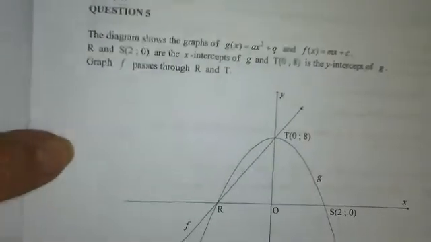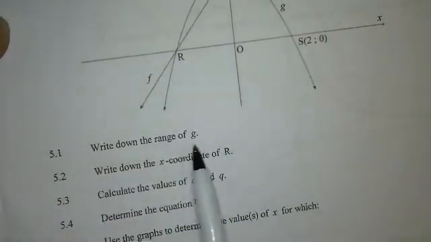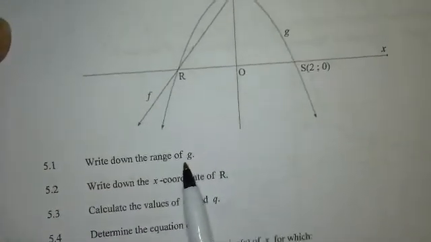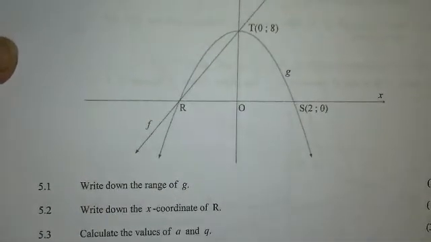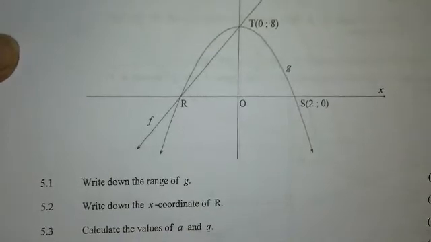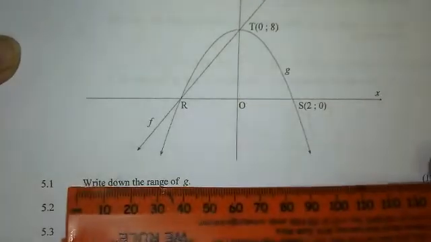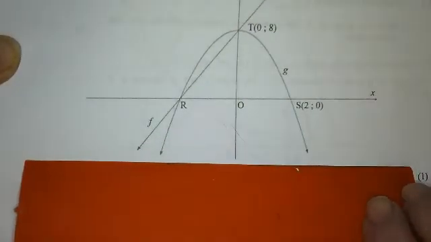The first question is, write down the range of g. To do the range, you must know that's the y values. So once again, you use your ruler and put it perpendicular to your negative x-axis. Now what do you notice there?